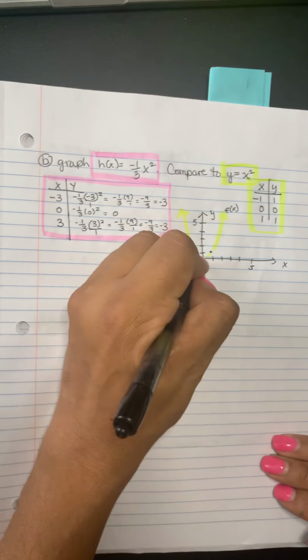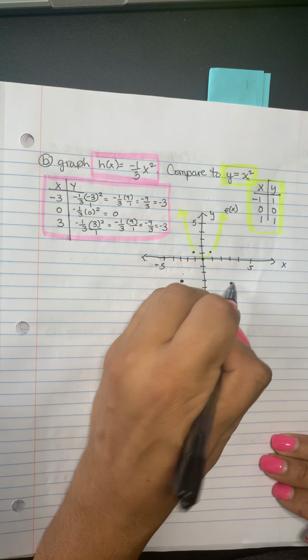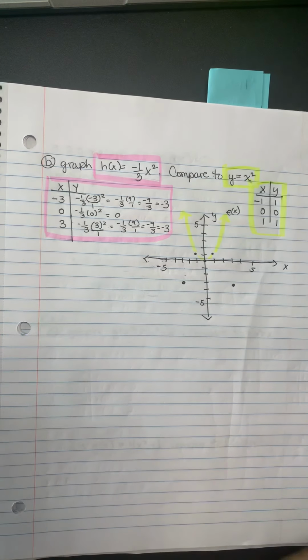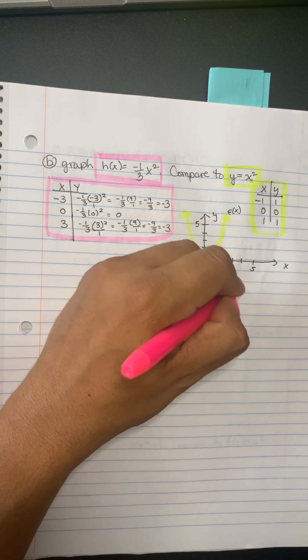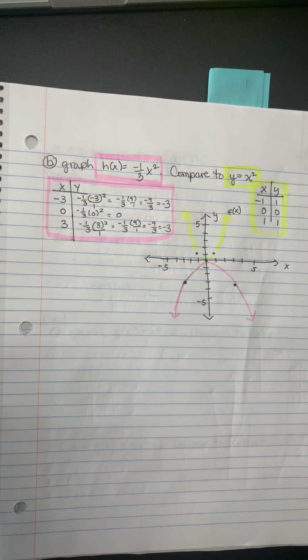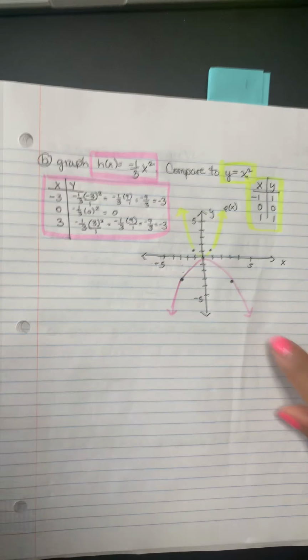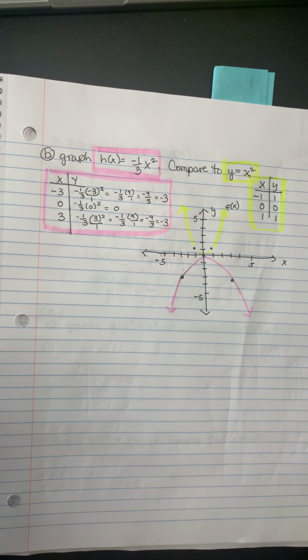Again, if you have graph paper, this would be so much easier. So 1, 2, 3. Okay. Connect. Again, try making it a U-shaped graph. There it is. Okay. Take a look at that, students. Woo! My textbook just fell.